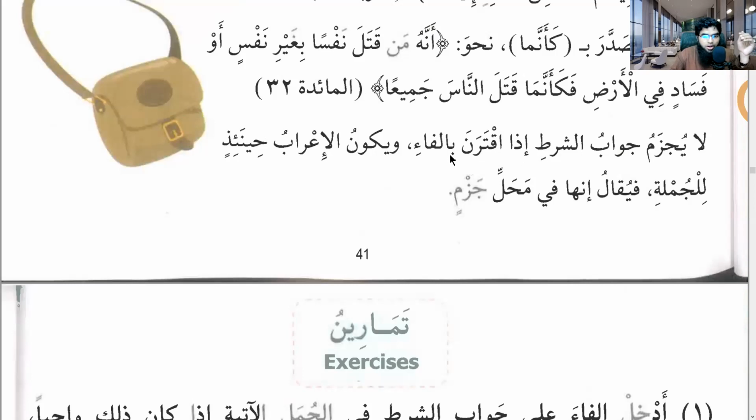When fa is joined, the i'rab will be for the jumla. The whole jumla will become majzum. So you might ask, where should the tajzim be made on the verb? Where's the second majzum? We say the whole jumla becomes majzum.